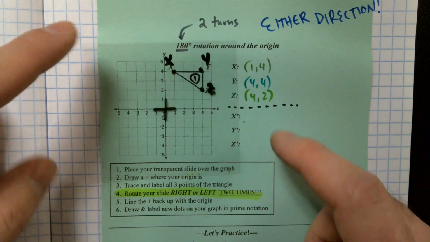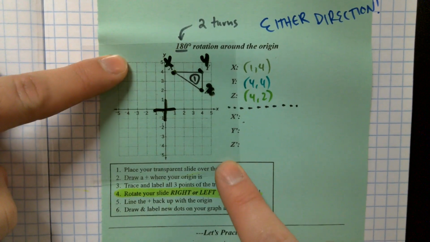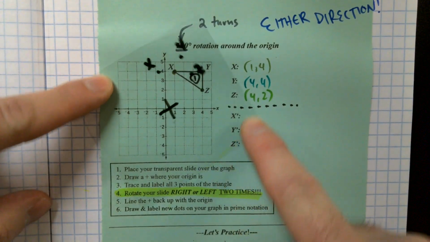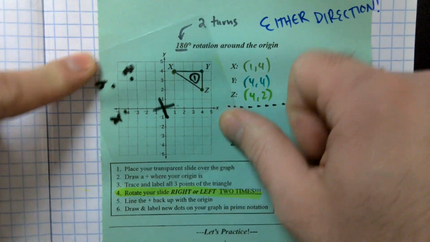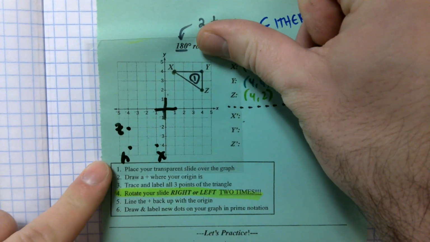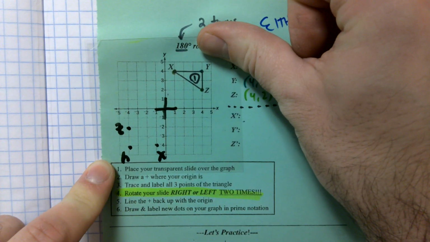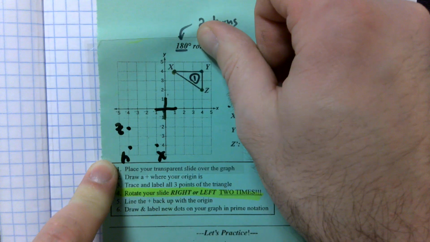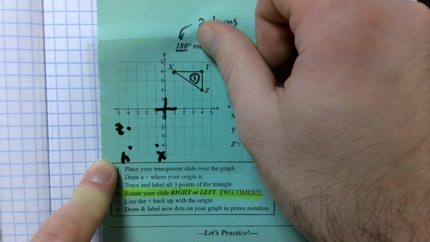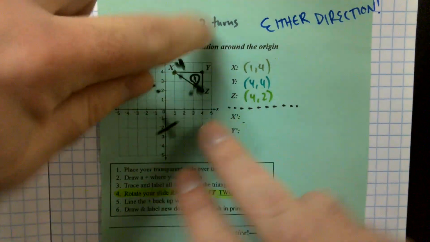And now I'm going to turn this twice. Here's what 2 rotations look like. Let's say I go to the left. There's 1 turn, I line my plus back up. 2 turns, I line my plus back up. That was 2 turns to the left. What quadrant did I end up in? What quadrant am I in now? 3.